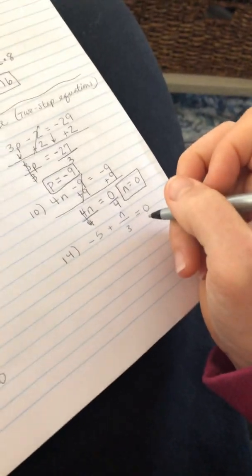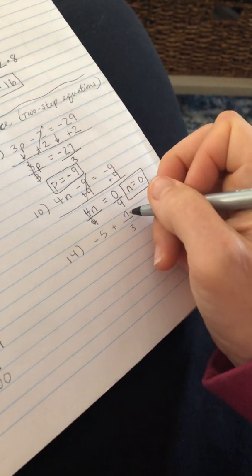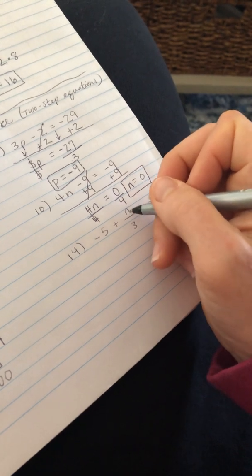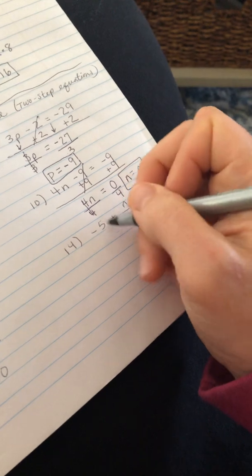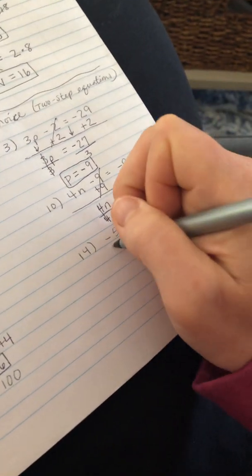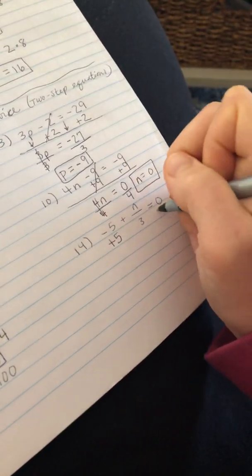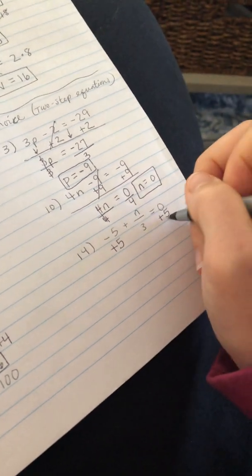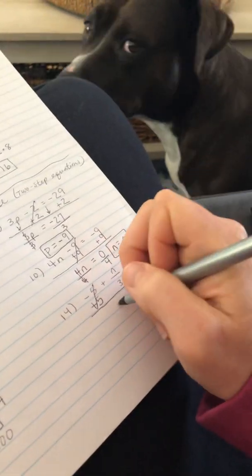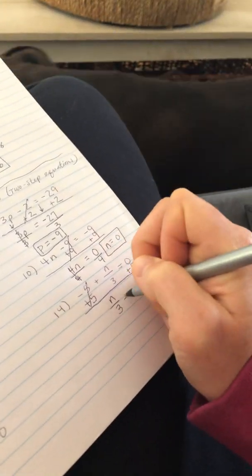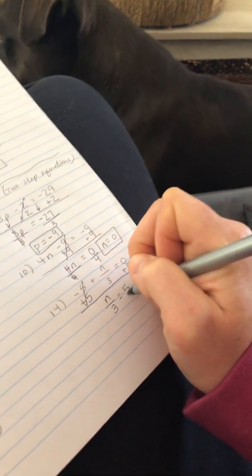All right. Over here, identify or locate where your variable is. You cannot attack this n divided by 3 until you get rid of this minus 5. How do I get rid of a minus 5? Plus 5. What you do to one side, you have to do to the other. This cancels out. You've got n divided by 3 equals 0 plus 5 is 5.